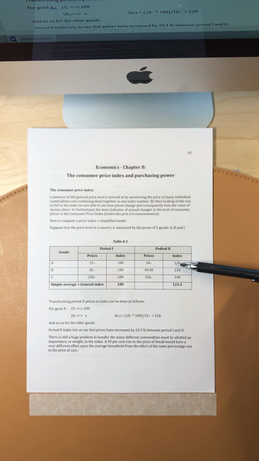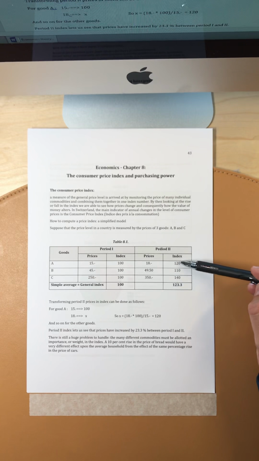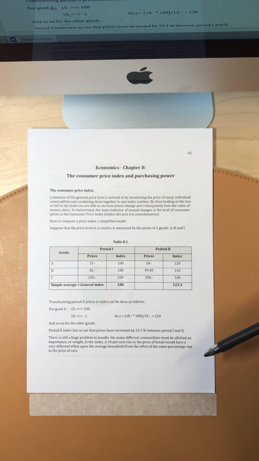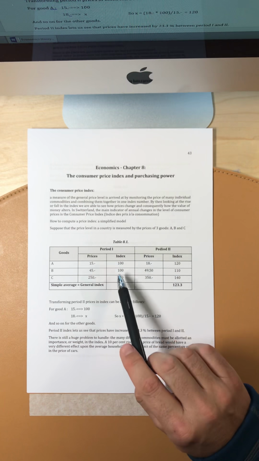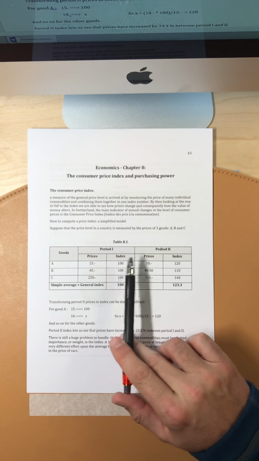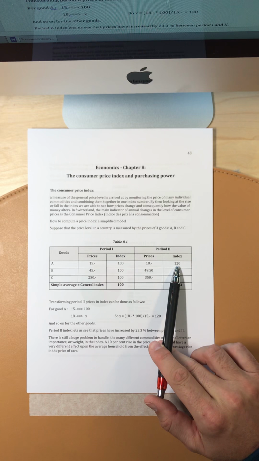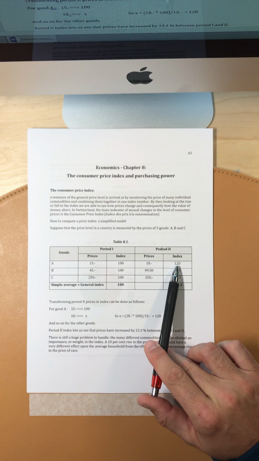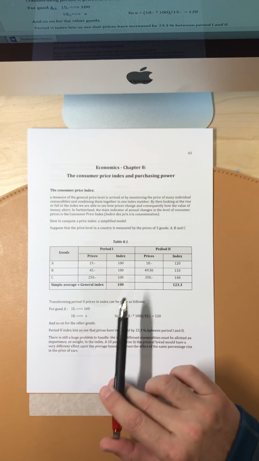And you do this for the next goods. So as we already saw during the lessons, you have the new indexes, and it's easy to see that for the first index it was 100 and now it's 120, so we can see that there is an increase of 20% of the price of the good A.